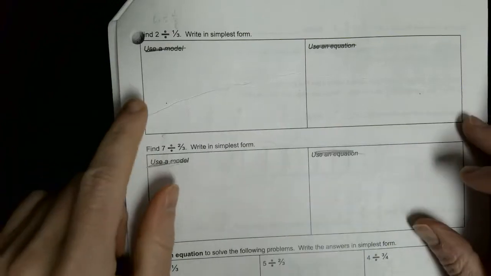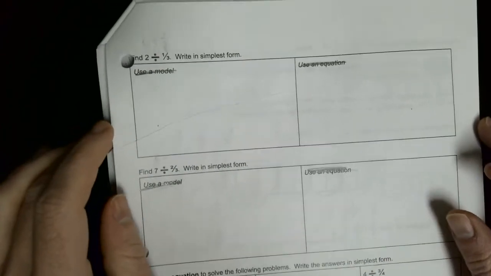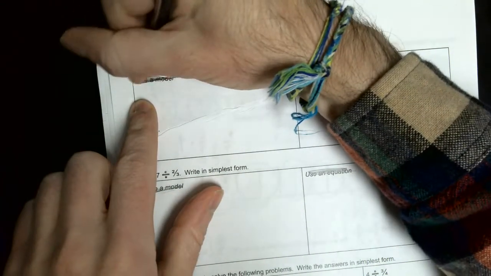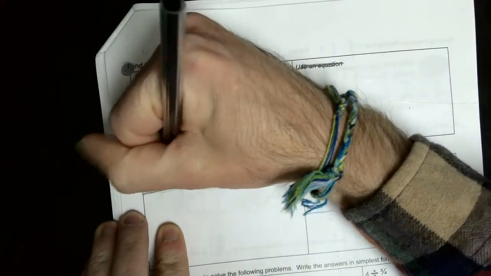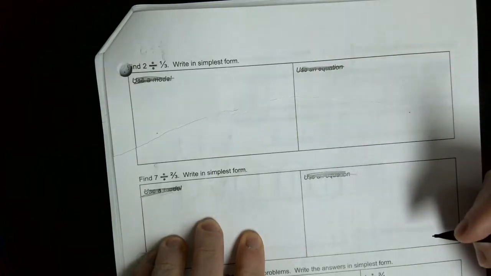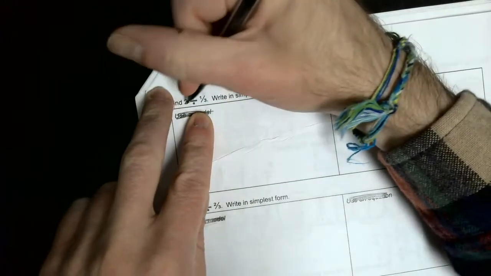All right, so we're on page 11. We're actually going to cross off some stuff and change some things before we get started. If you can cross off, it says use a model, use an equation. It says the same thing down here. Use a model, use an equation. You cross those off. We're also going to change these problems, okay?